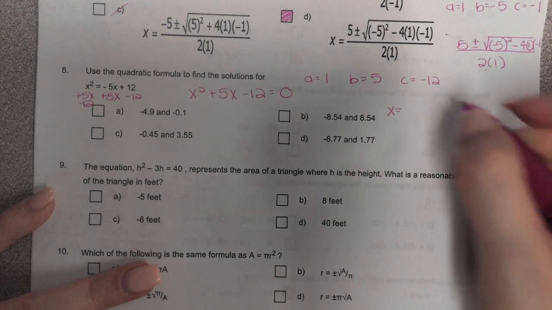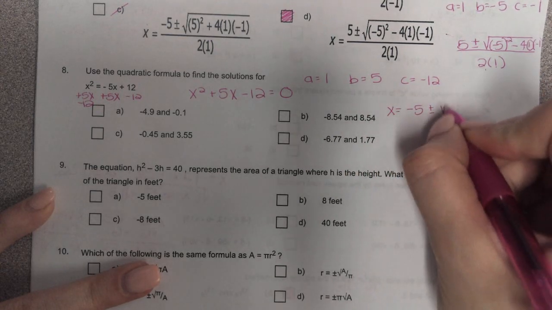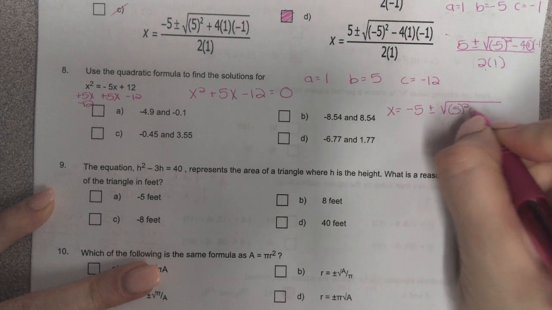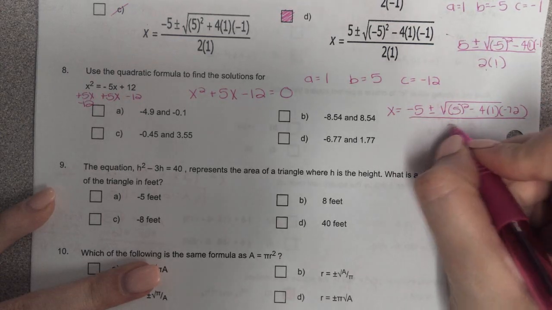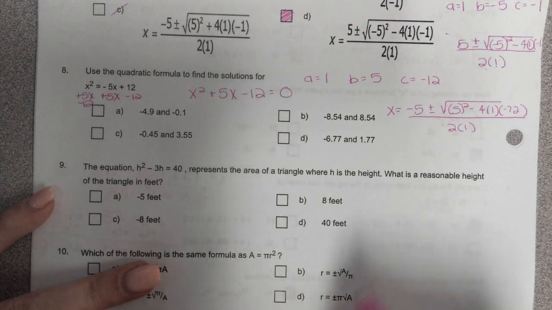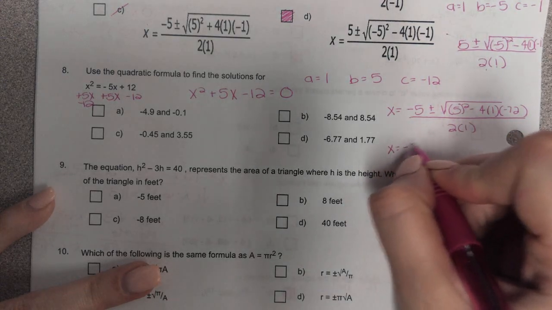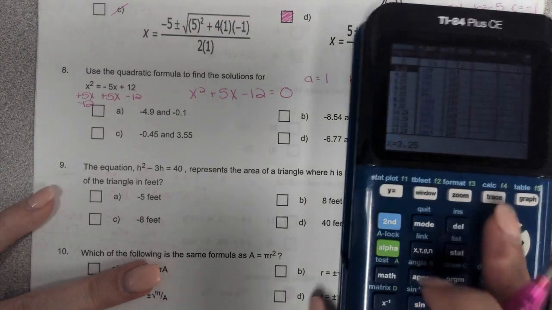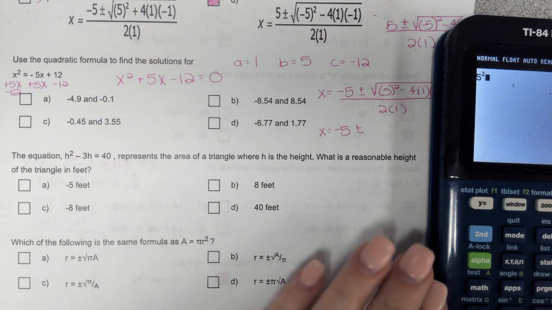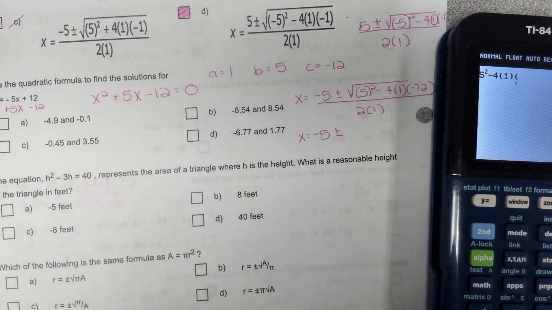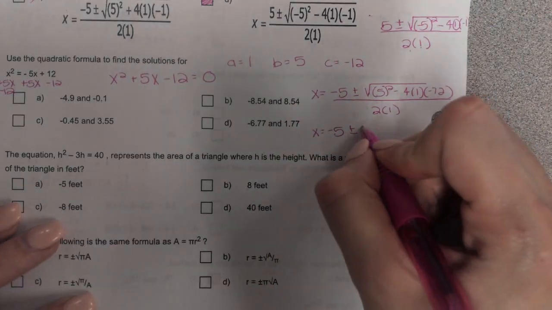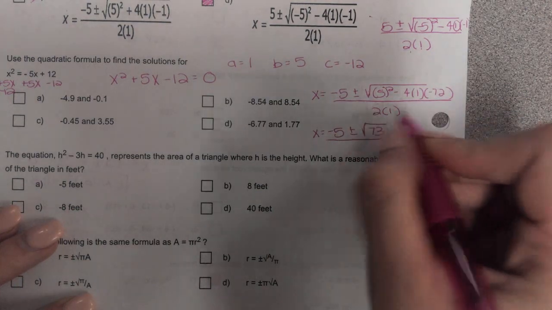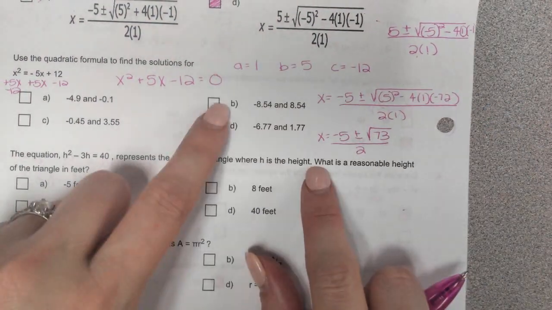Okay, so x equals opposite b plus or minus the square root of b squared minus 4ac all over 2a. And then I'm going to simplify. So we've got the negative 5, and I'm going to simplify what's underneath that radical. So we take 5 squared minus 4 times 1 times negative 12. 73. All over 2. And now it wants the decimals, okay?